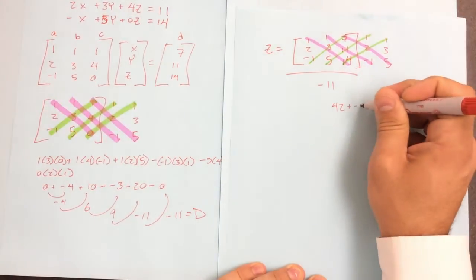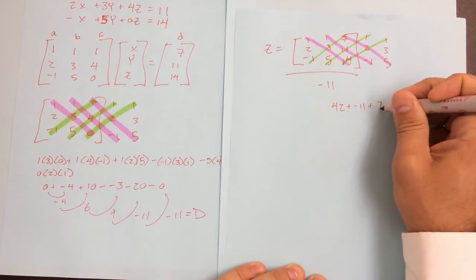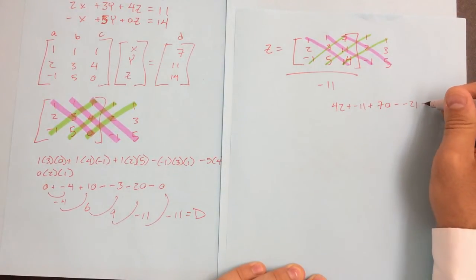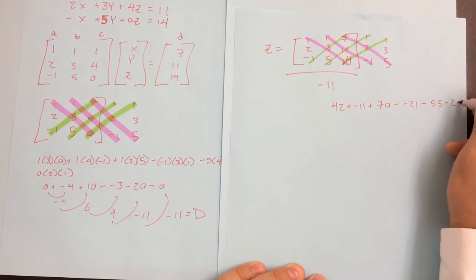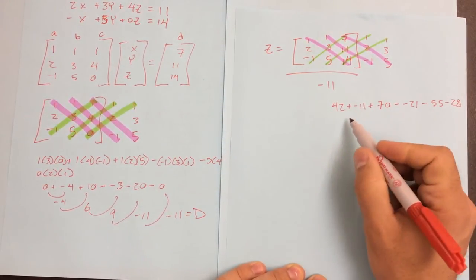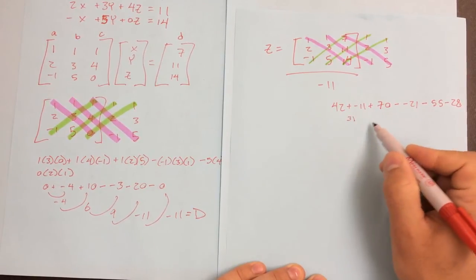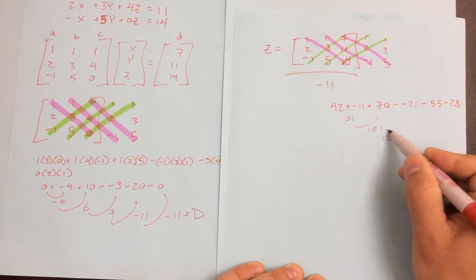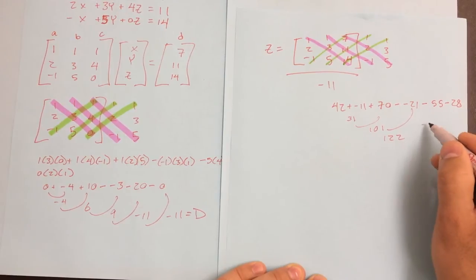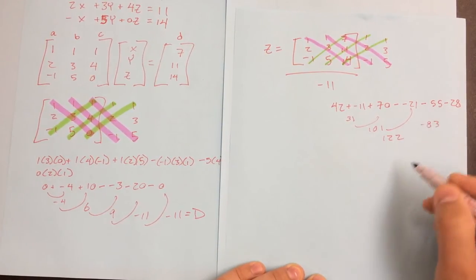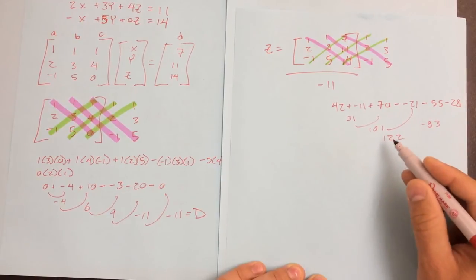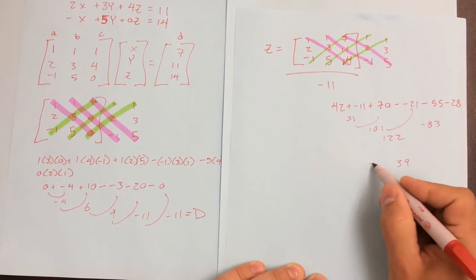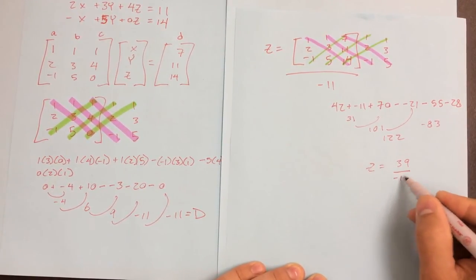42 plus negative 11 plus 70 minus negative 21 minus 55 minus 28. This gives me 31, 101, 122 minus 83. It's going to be 39. Z equals 39 over negative 11.